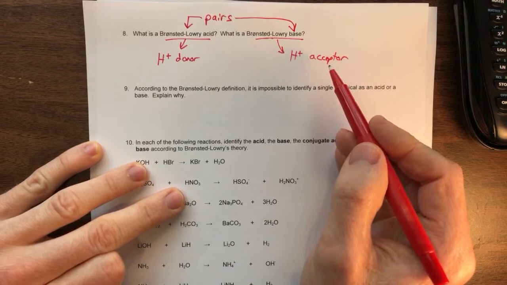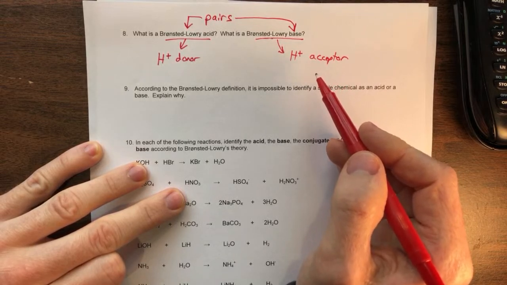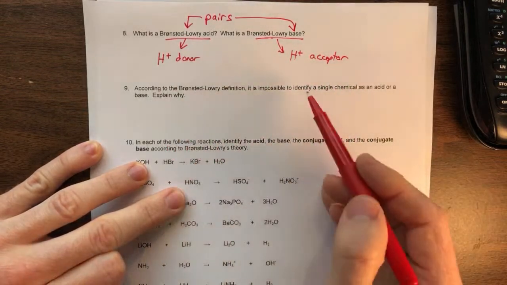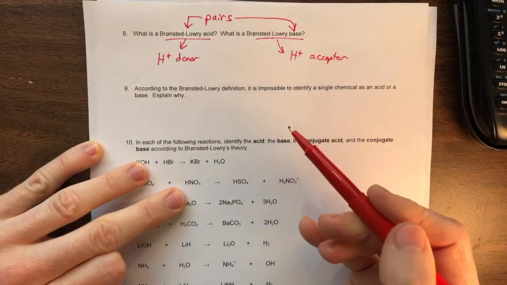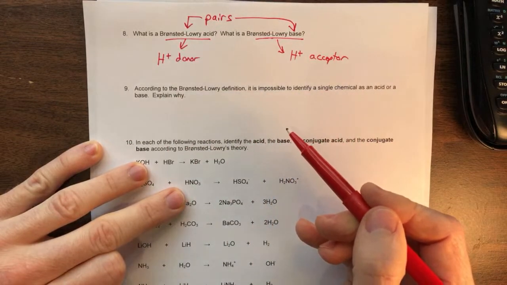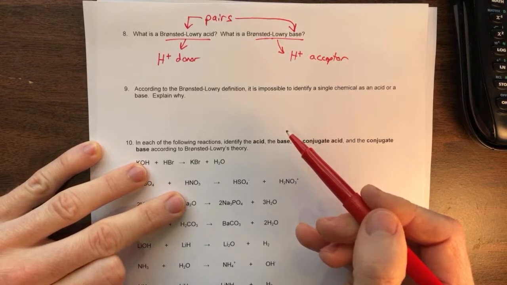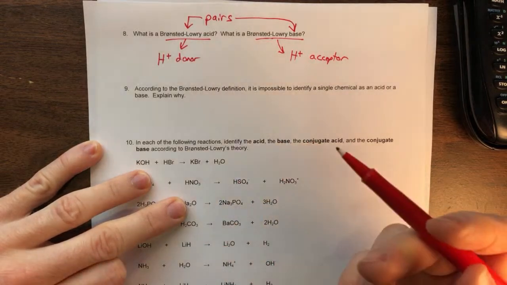And in fact, one chemical might be an acid when combined with other chemicals, but might be a base when combined with something else. So that's why it's impossible to identify a single chemical as an acid or a base, because we don't just look at the chemical formula, we look at how it reacts with other things. And so we need to know what it's paired with.